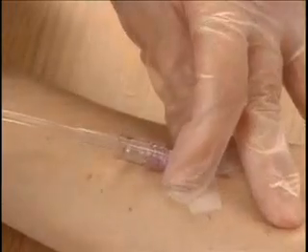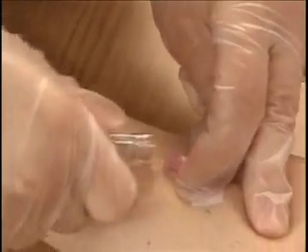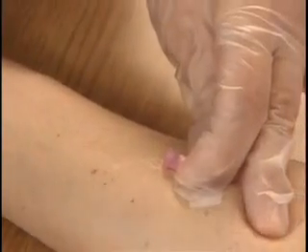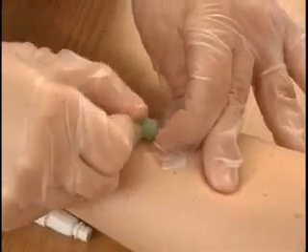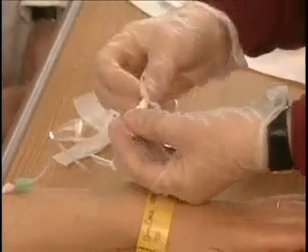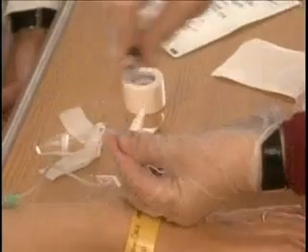Now I'll stabilize the IV catheter hub. With my other hand, I'll quickly twist and disconnect the IV tubing from the IV catheter. Now I'll take my primed extension tubing, remove the end cap, and attach it to the IV catheter hub. Be careful to not contaminate the ends of the tubing, okay? Now I'll clean the end cap and flush it.